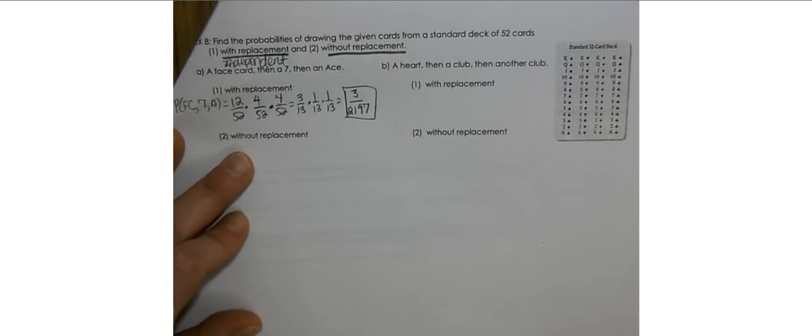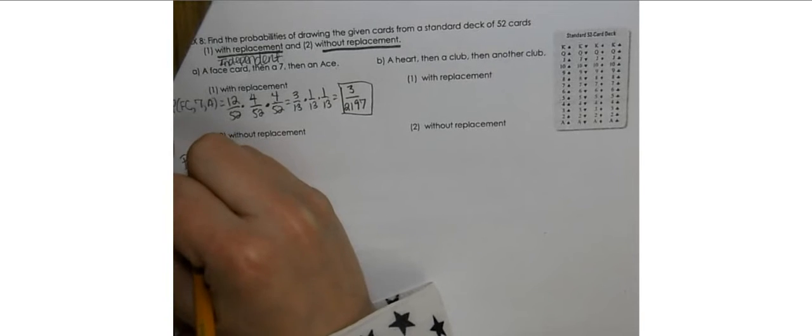And that is the probability that you end up with a face card and then a 7 and then an ace with replacement. So now we have without replacement, and this is where things change. So we want, once again, the probability of getting a face card and then a 7 and then an ace. And this is without replacement.